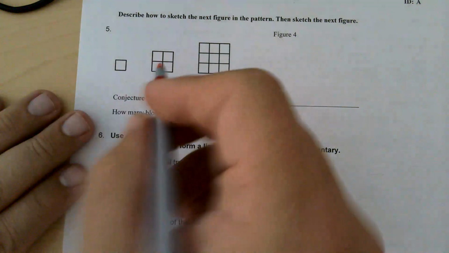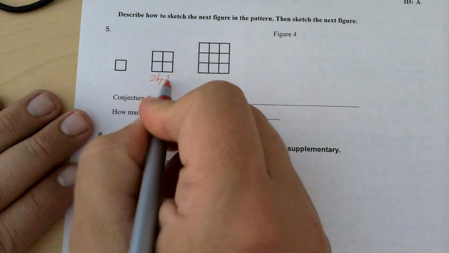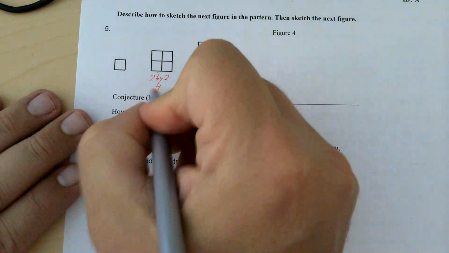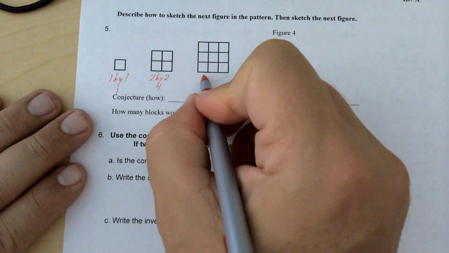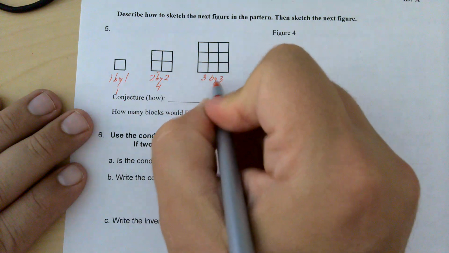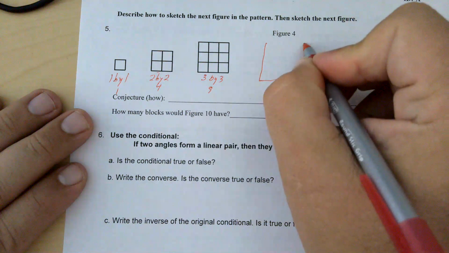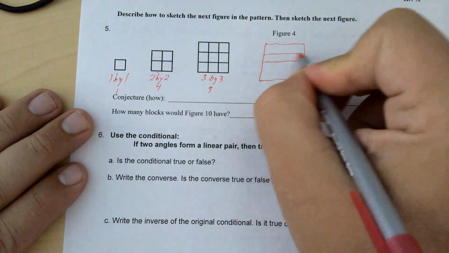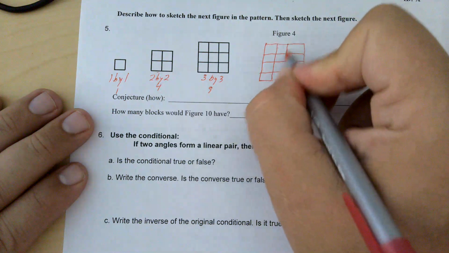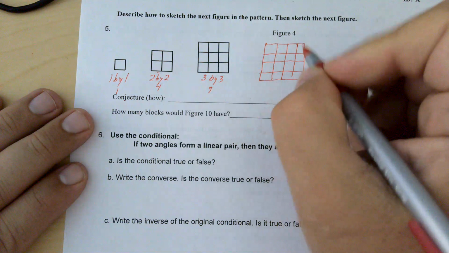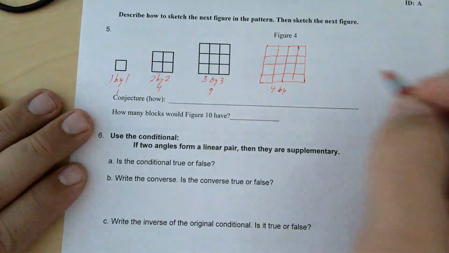I was hoping that you would see figure 2 is a 2 by 2. Okay, this is a 2 by 2. It has 4 blocks. So it's a 1 by 1, 1 block. This is a 3 by 3, and it has 9 blocks. So figure 4 would be a 4 by 4. So let's divide this into 1, 2, 3, 4. 1, 2, 3, 4. So it's a 4 by 4, and that's all I need to see. I just need to see figure 4.